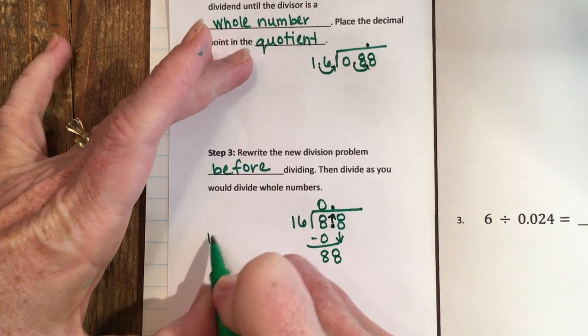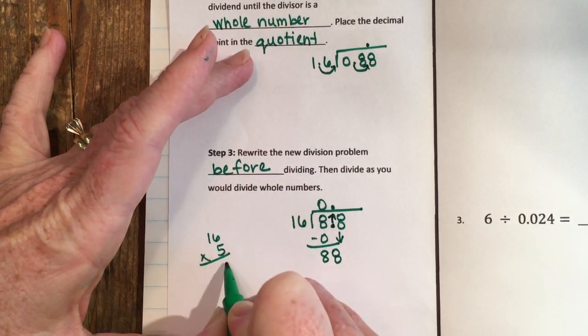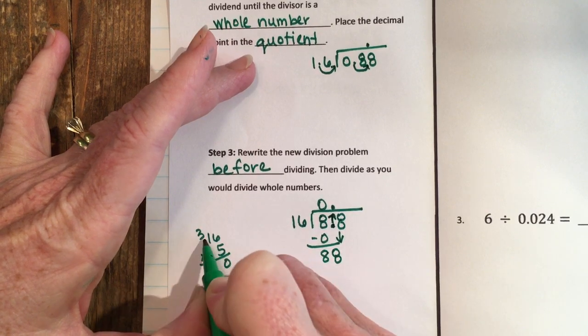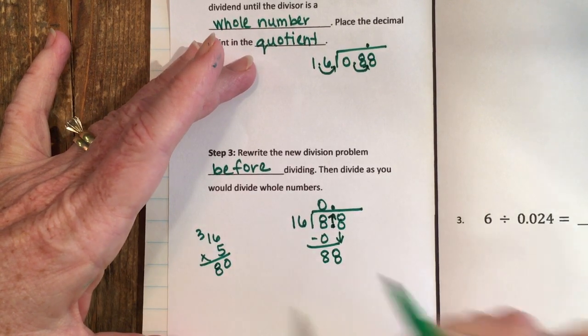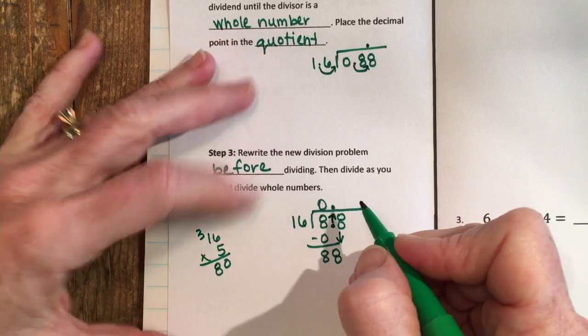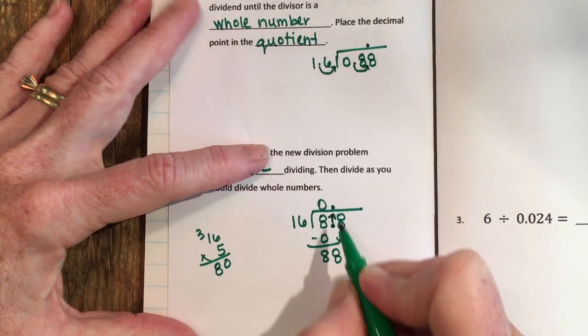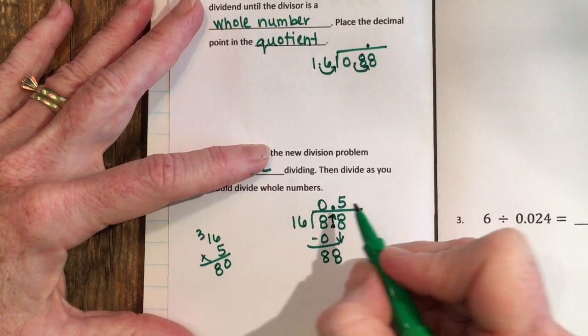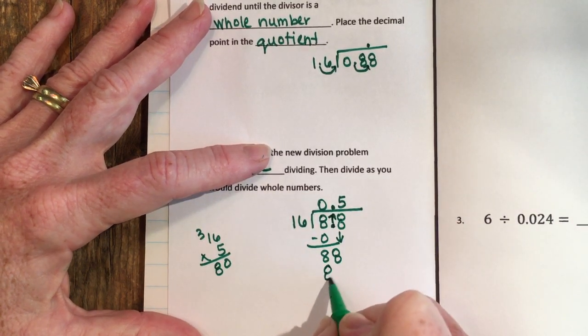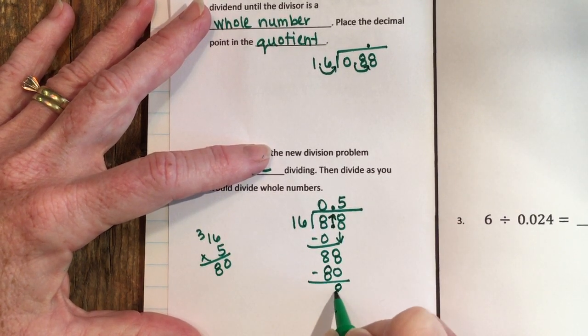Just guess. I don't know. Let's try 5. 16 times 5 is 30. Carry your 3. 5 times 1 is 5, plus 3 is 8. So 80 times. So that, what did I say? 5. So I'm going to write 5 above the last digit I dropped down, which was this 8. So 5 times 16 is 80. I subtract and I get 8.